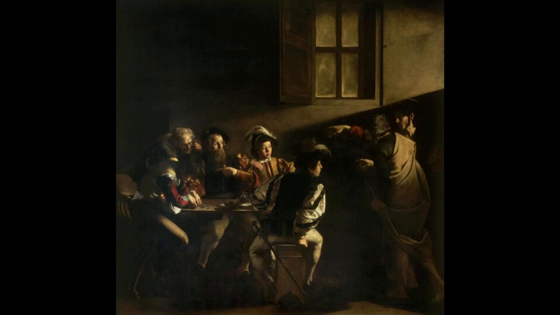Let's test your eyes. Look at this painting, The Calling of St. Matthew by Caravaggio. Did your eyes follow the beam of light? It leads right to St. Matthew. That's the power of a leading line. You feel it more than see it. Leading lines are one of an artist's most powerful tools. You're not just looking at a painting, you're being guided through it.